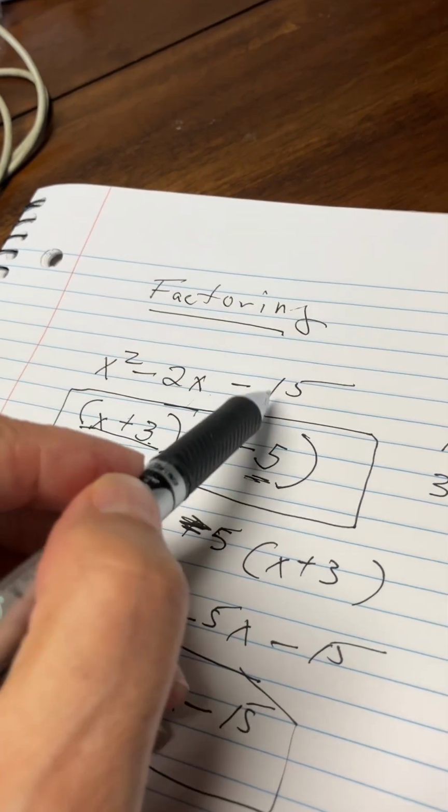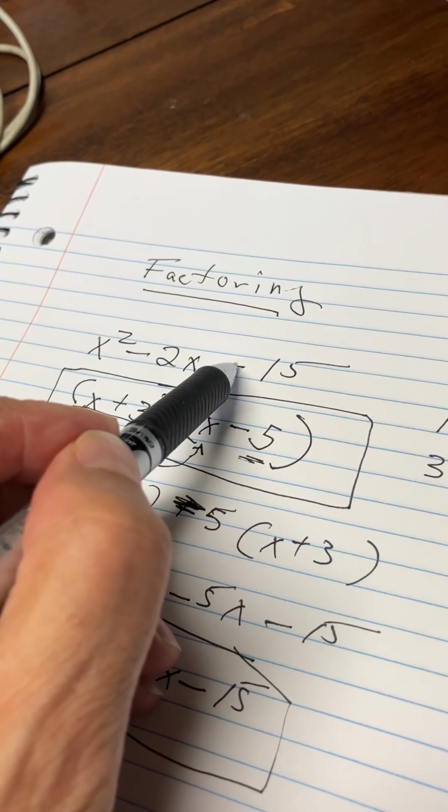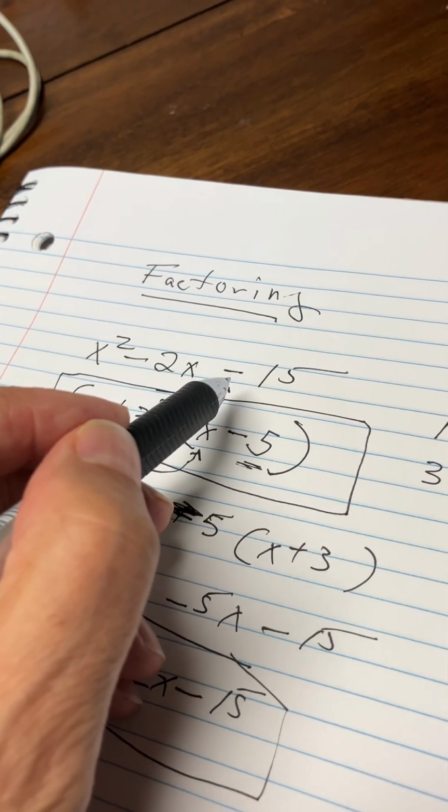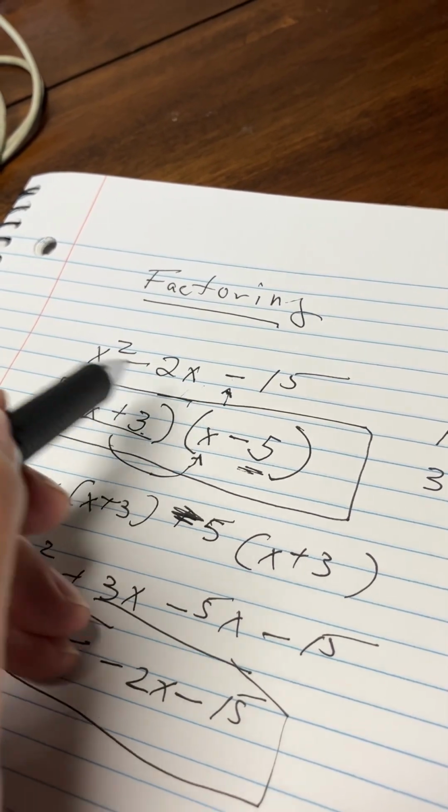Alrighty, so again, you start with this. If this is a negative, then you're subtracting for the middle term. If this is a positive, then you're adding for the middle term.